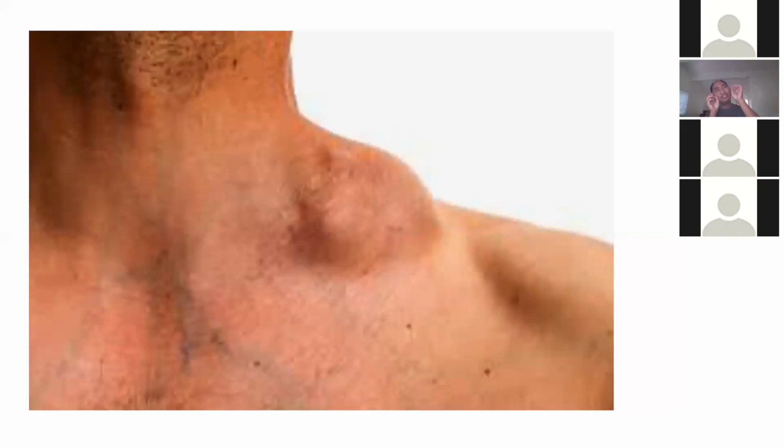There might be some tooth infection, like tooth decay, or more seriously, you have to look for any signs of malignancy. So usually they will be referred to the ear, nose, and throat surgeon to check up.